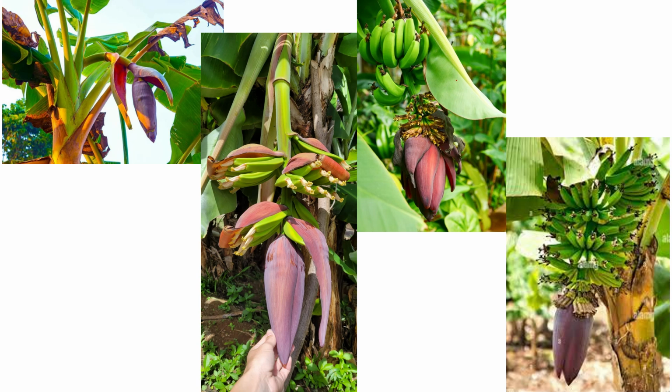And here you can see the flag leaf. This is the flag leaf, which is a leaf smaller in size, and it will be emerging just before the emergence of the flower stalk. It is also termed as boot leaf.